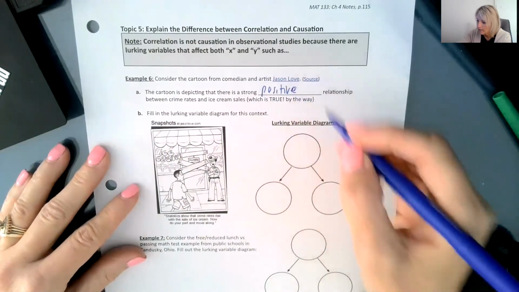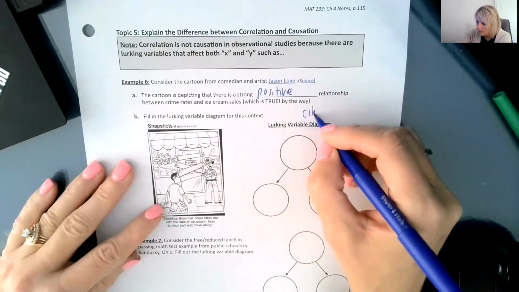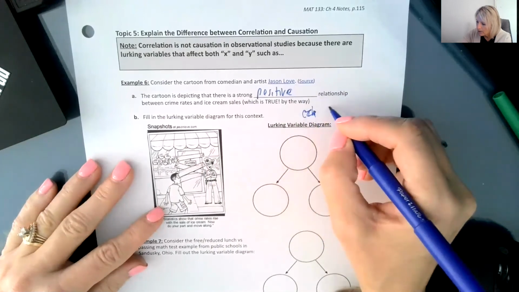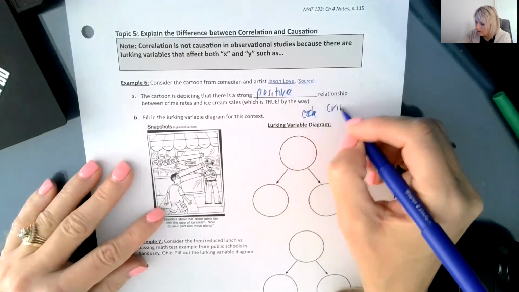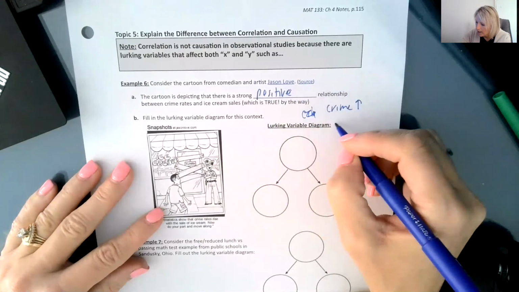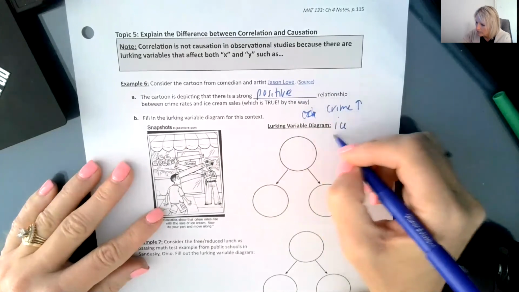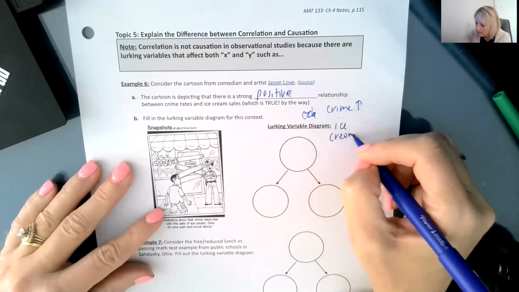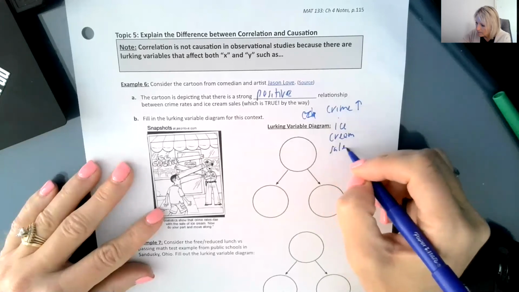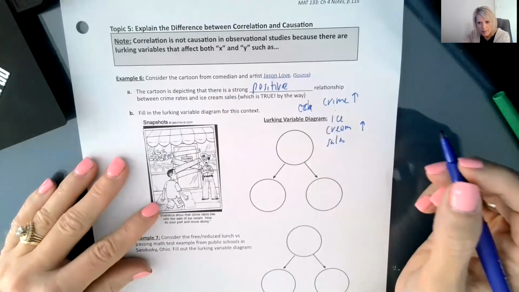As crime goes up, ice cream sales go up too. It's kind of weird.